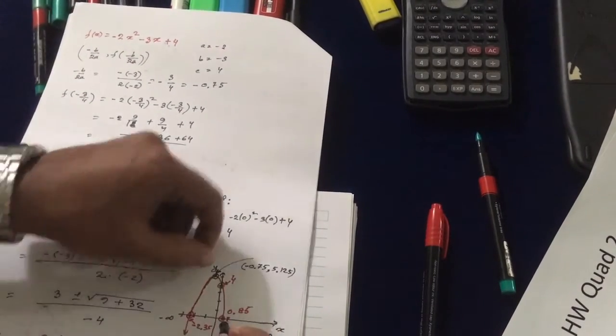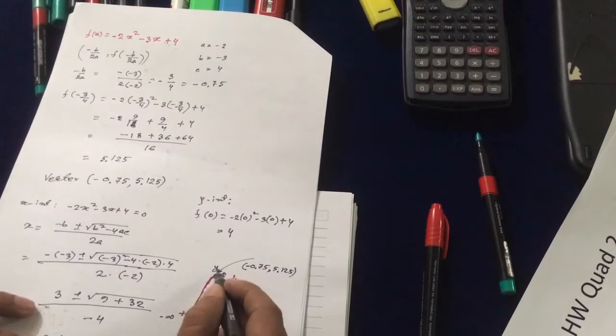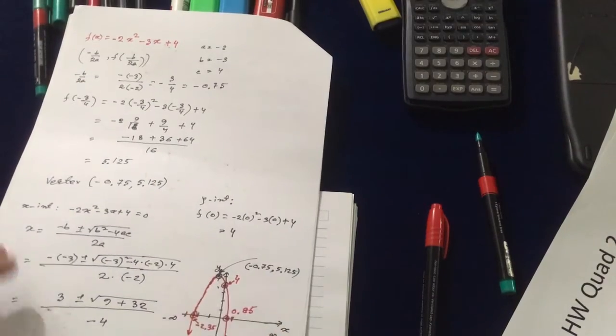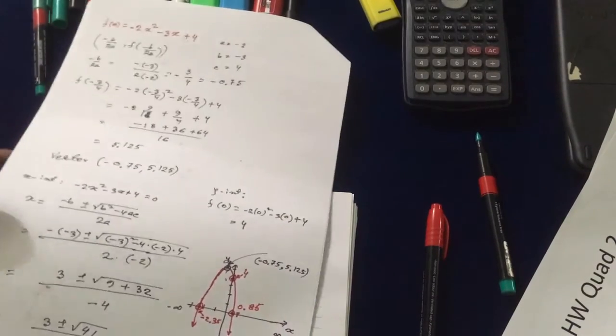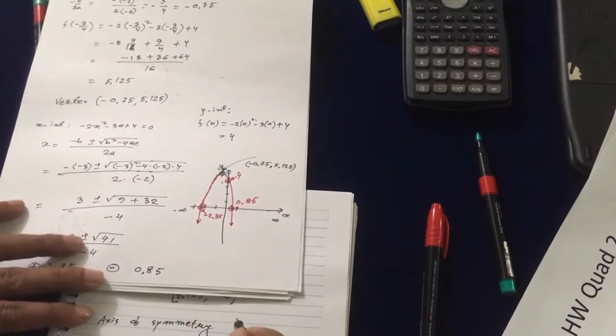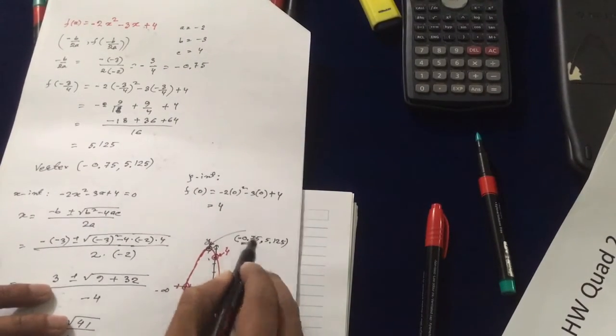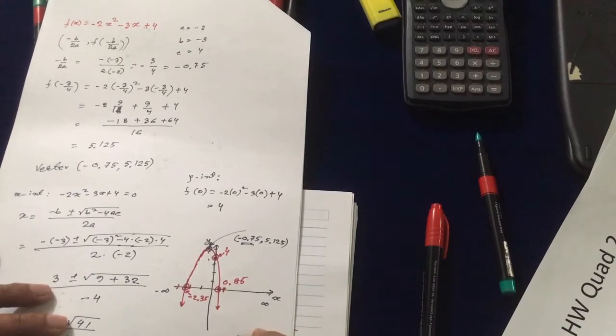If you draw a line here, that will be the axis of symmetry of this question, which is x equal to minus 0.75. So the axis of symmetry will be x equal to minus 0.75. Always this will come from the x coordinate of the vertex.